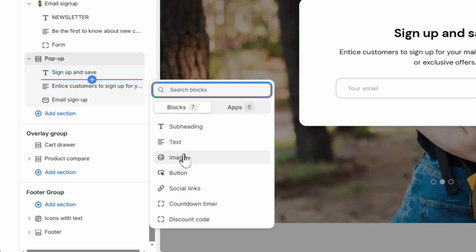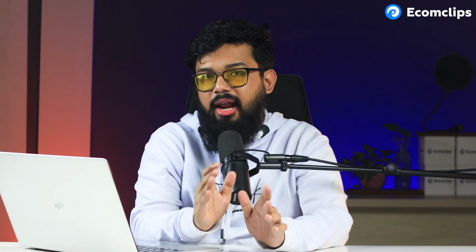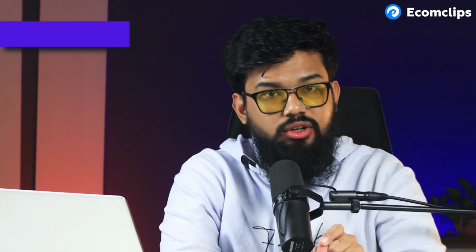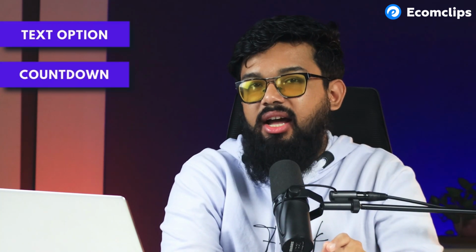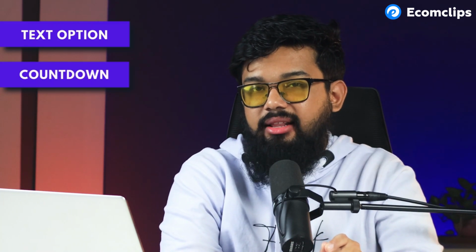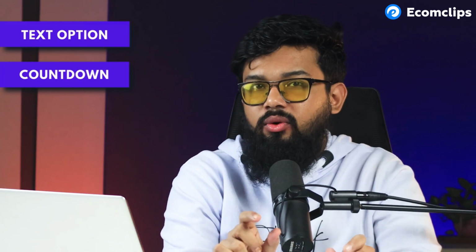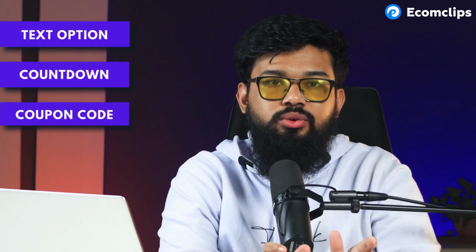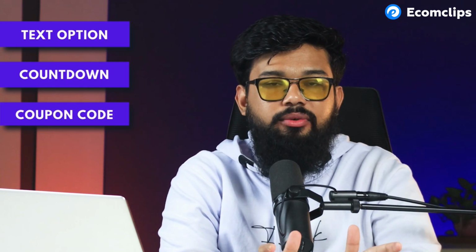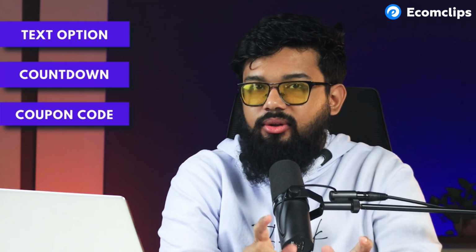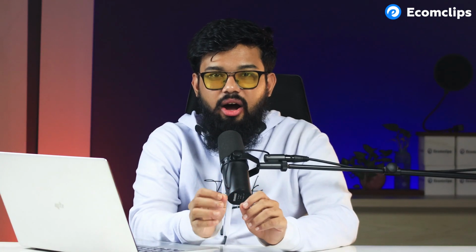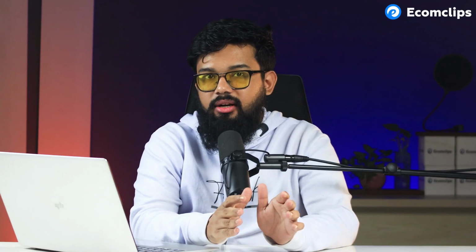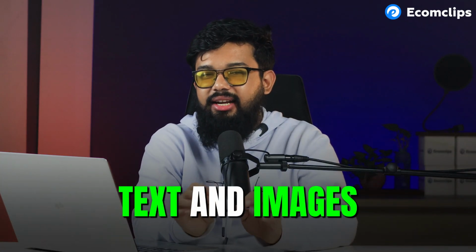So from here, basically in this template, I'm planning to add one text option, one option for a countdown, as this will be a marketing campaign, and there will be a coupon code for the add to cart option. So I'll add a countdown for the marketing time, and also one coupon code for discounts. So let's select the options first on this pop-up template, then we will add the text and images.